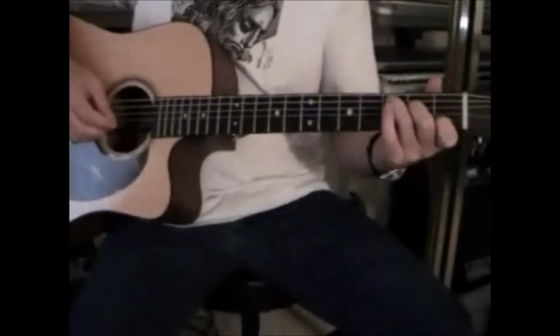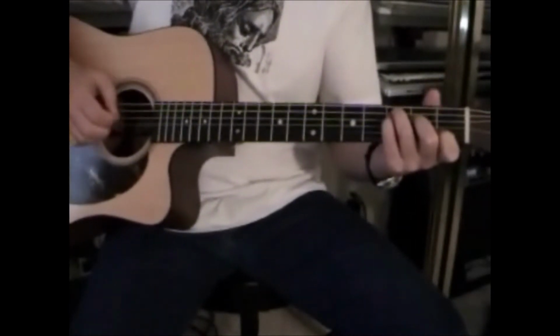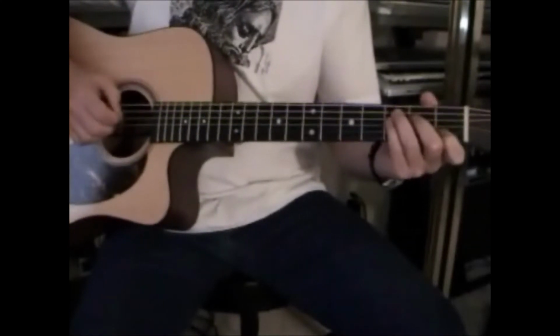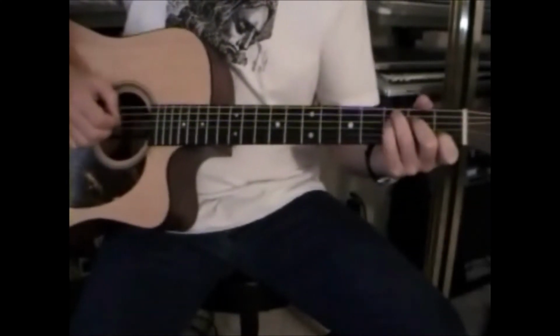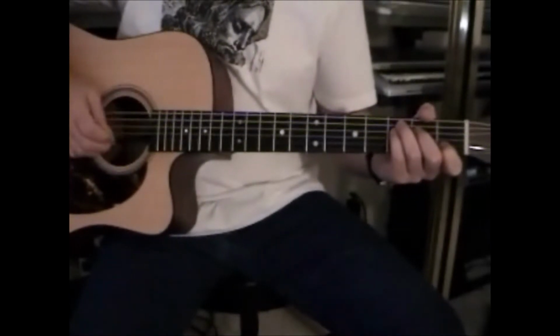What we're doing again with the pinky on the 3rd fret, it's all about the 3rd fret with this thing, is on the D string. So it's going right underneath your ring finger. But we're going to hammer that on. And then play your open G string.